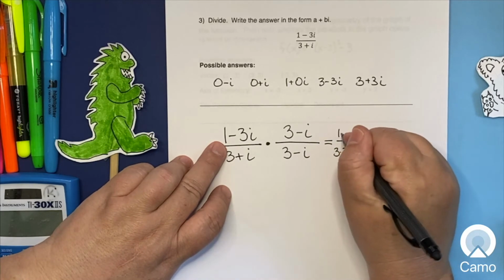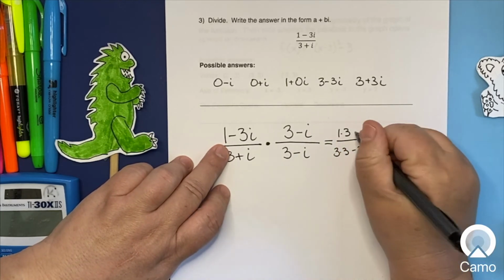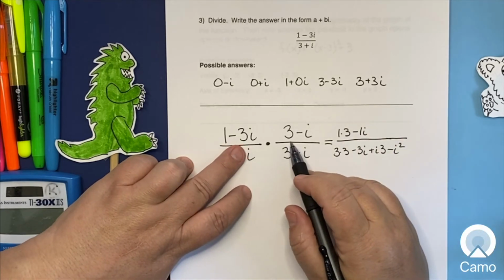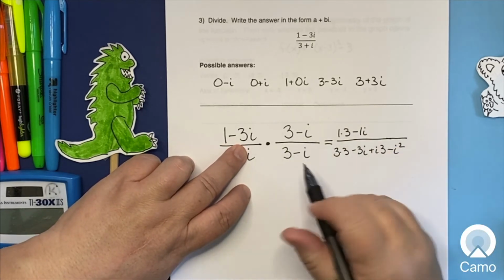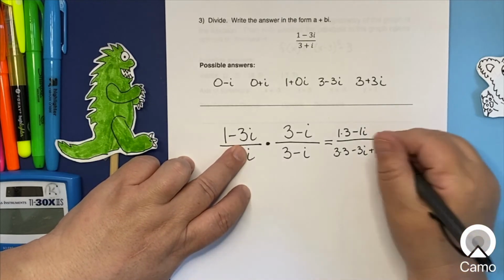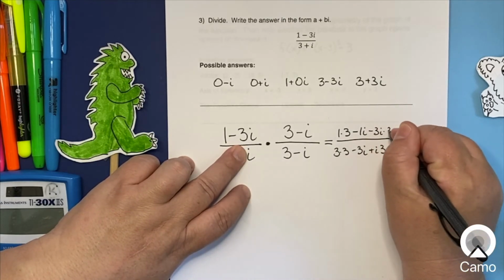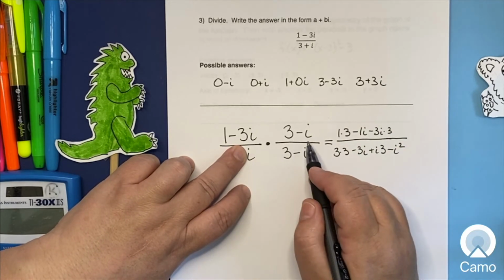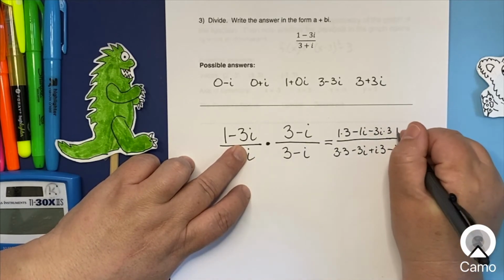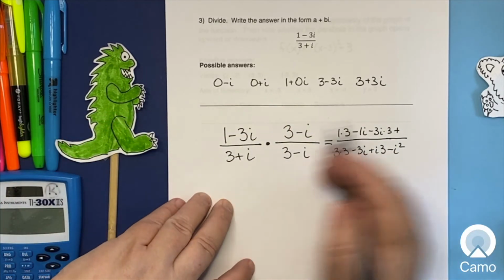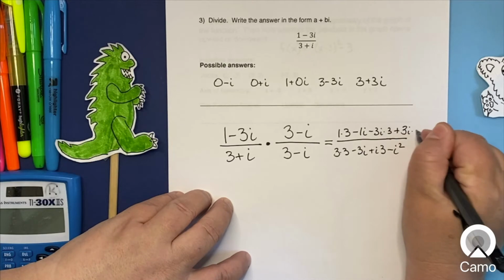1 times 3, 1 times the opposite of i, so that's minus 1i. Oh no, let's try not to put an i out. Okay. Negative 3i times 3, and then negative 3i times the opposite of i, so that's plus. Remember, 2 minuses make a plus. That's 3i times i.